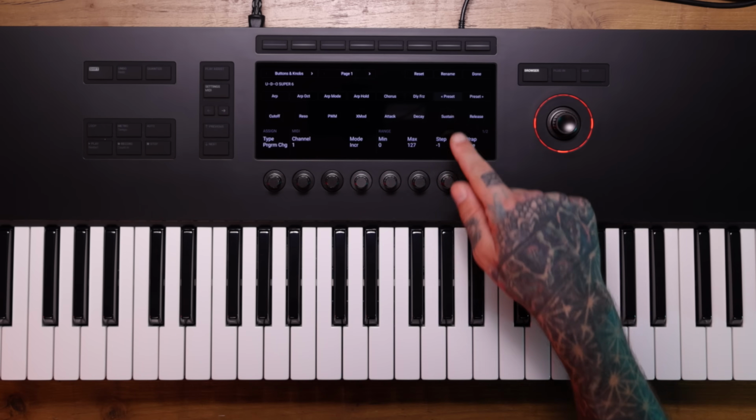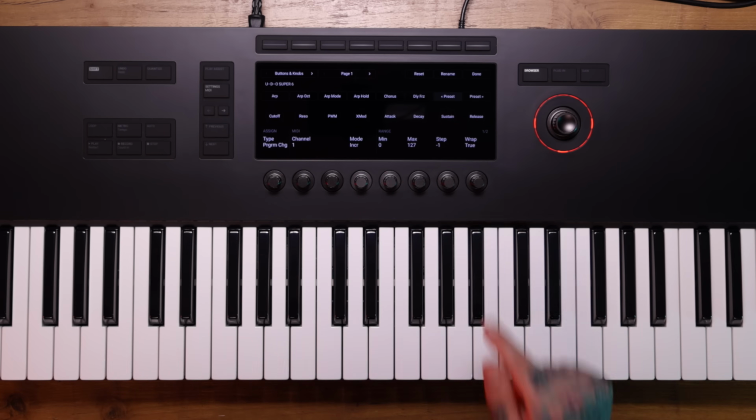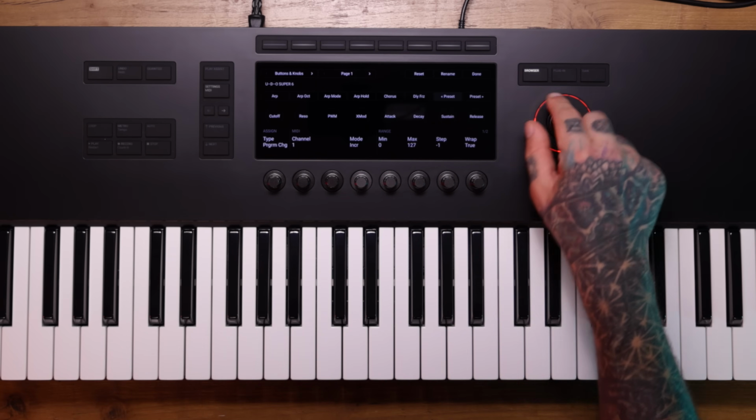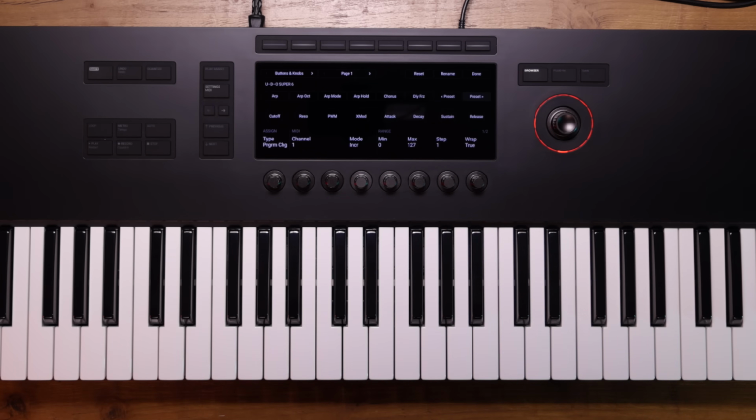For preset backwards, I'm using negative step, so every time I push the button, it will go backwards 1 step. For preset forward, you can see I'm going positive 1 step. So every time I push that button, it'll go forward 1 step, getting me to the next preset. Let's check this out.